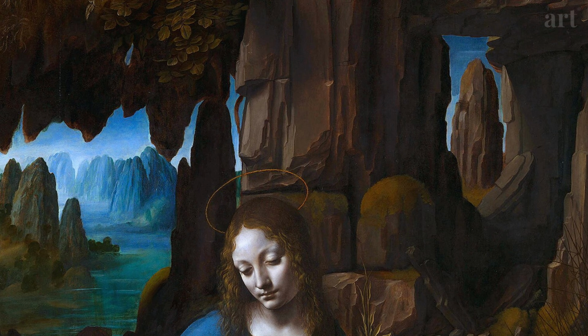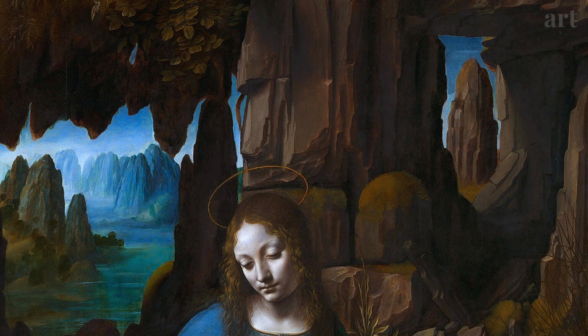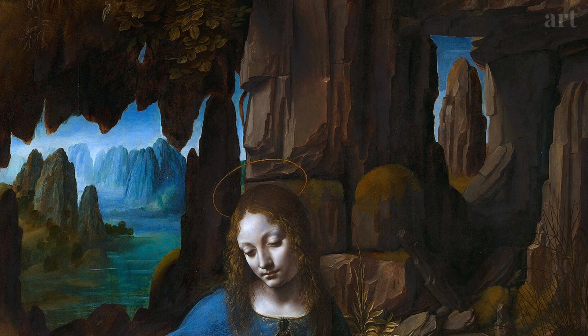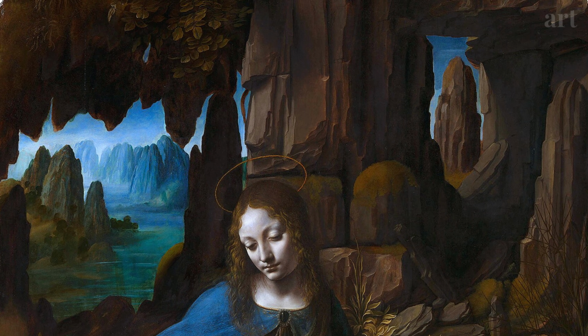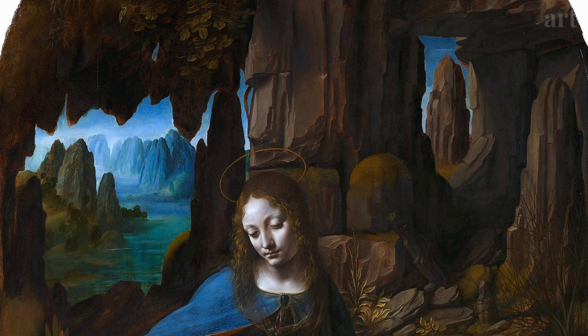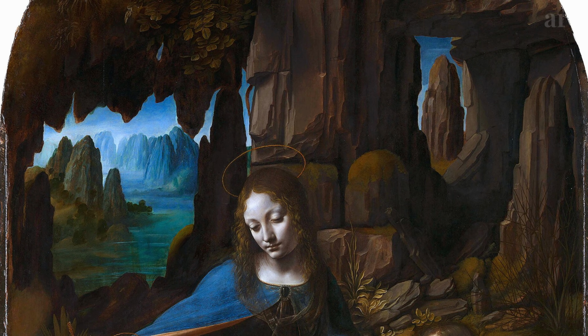Also, the landscape gives weight to this shift. The scene takes place in a rocky cavern with no recognizable geography. Rocks rise in sharp formations from an unstable ground. The light arrives from no identifiable source. Nature here refuses to follow expected rules entirely.